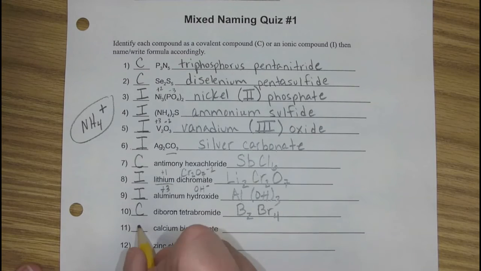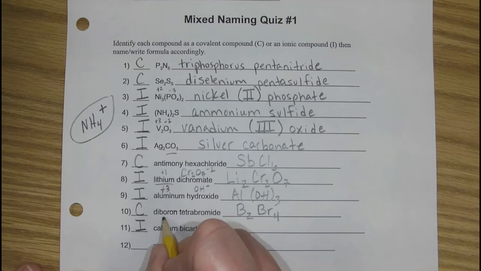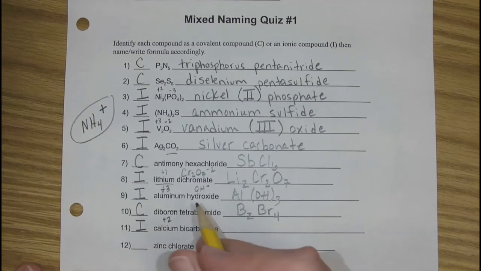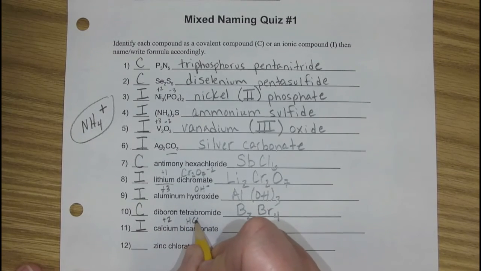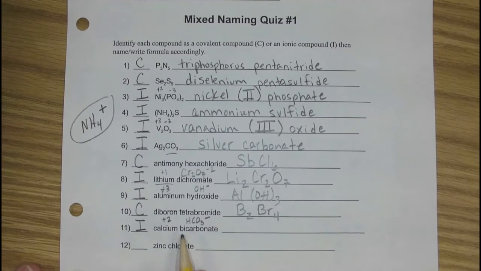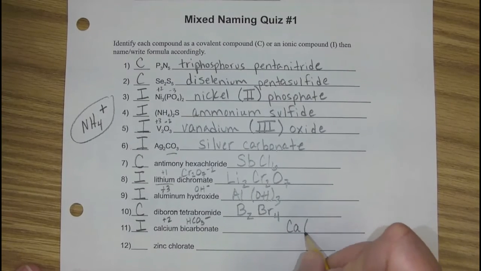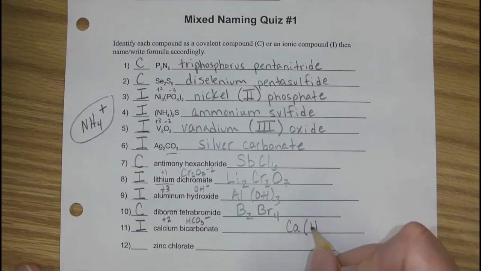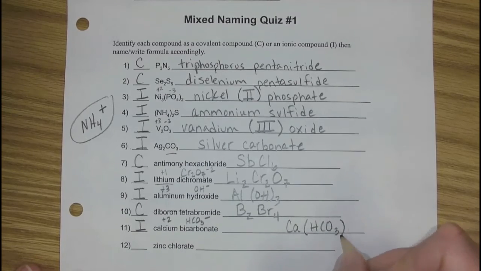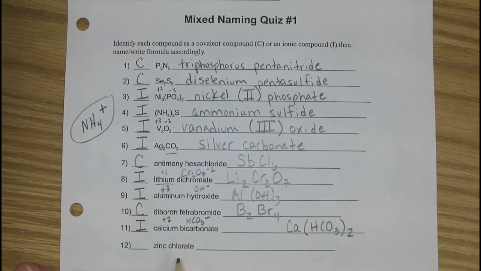Calcium bicarbonate. Calcium is a metal, so this is ionic. Calcium is in group 2, so that has a +2. Bicarbonate, I go look on my polyatomic ion sheet. I find it is HCO3 minus, so I'm going to need 2 of these for every one of those. So my formula is Ca, then HCO3, and 2.